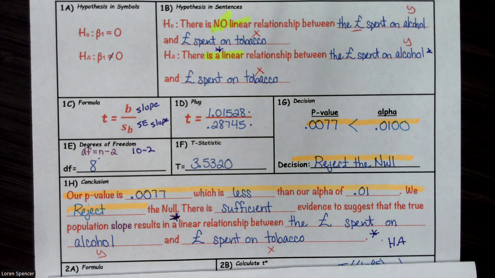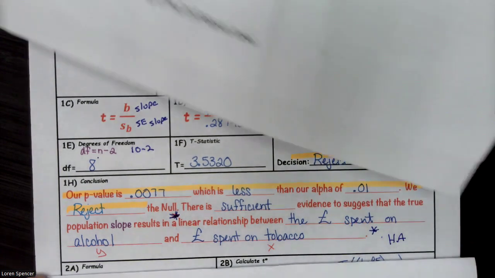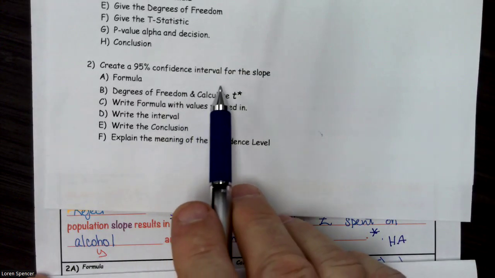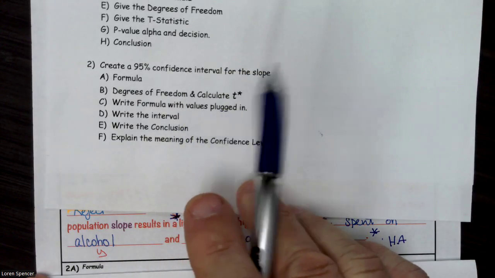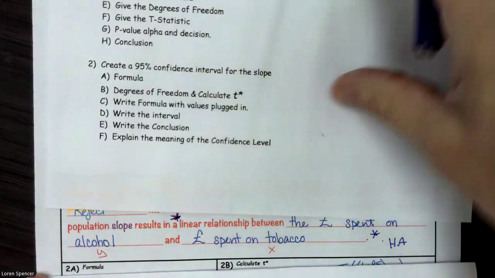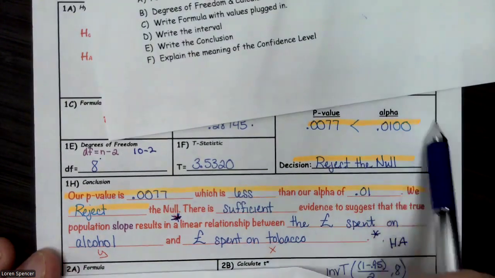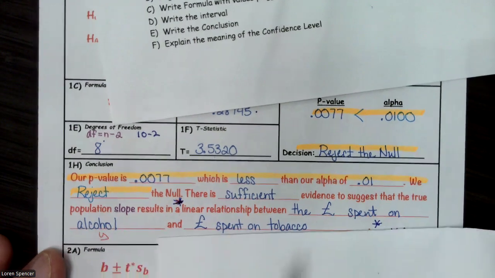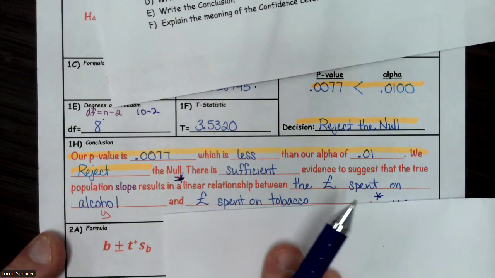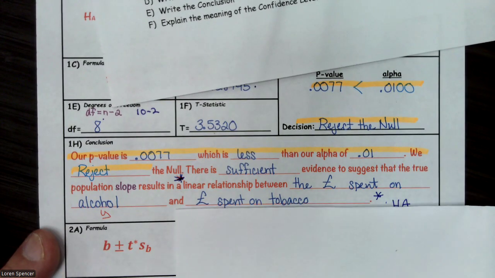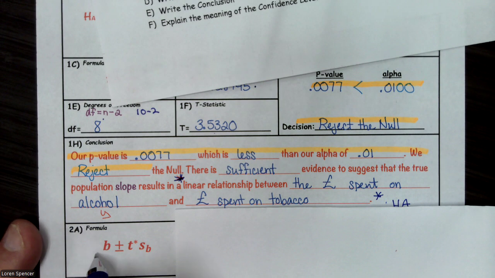We just restated that. Okay, the next thing, create a 95% confidence interval for the slope. Well, first off, we're going to need our formula. And our formula for our slope is b plus or minus t star sb. Well, t star we're going to have to calculate, but b, that's our slope, plus or minus t star, which we have to calculate.